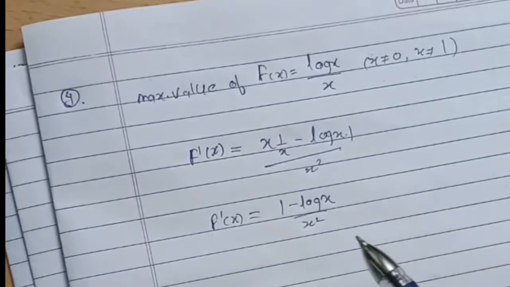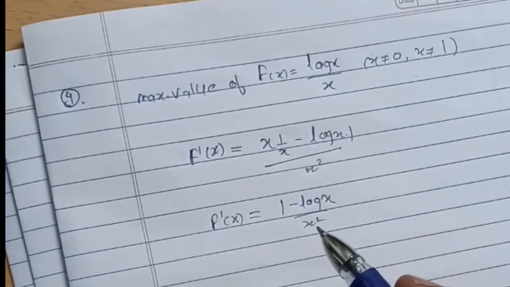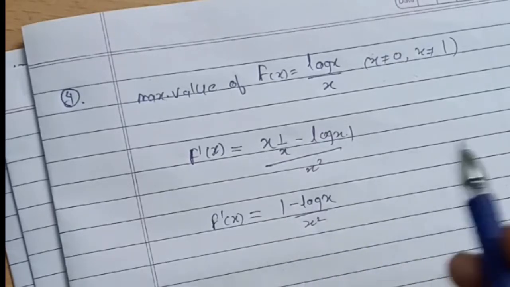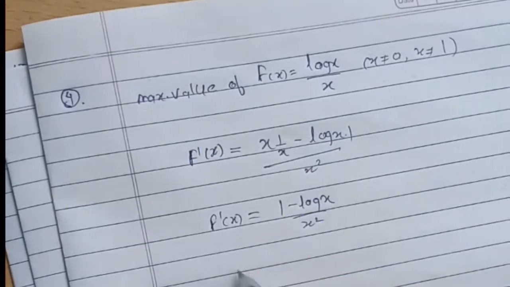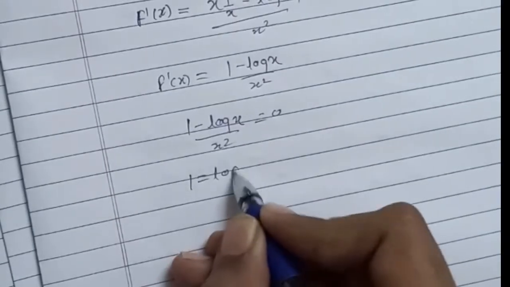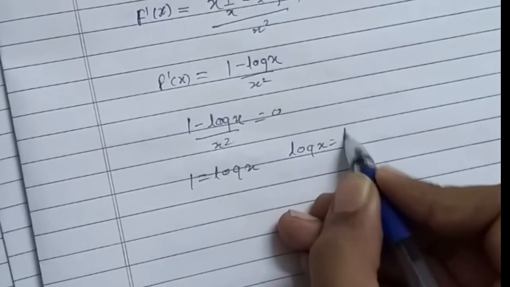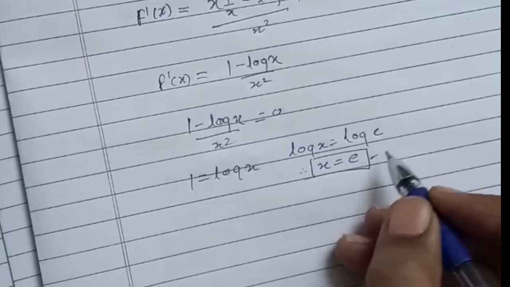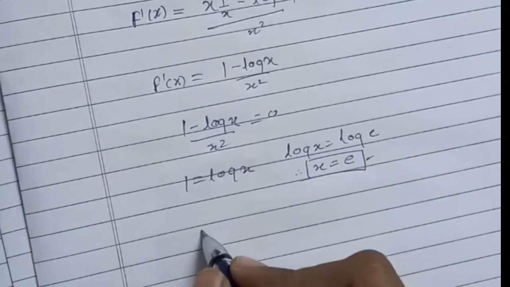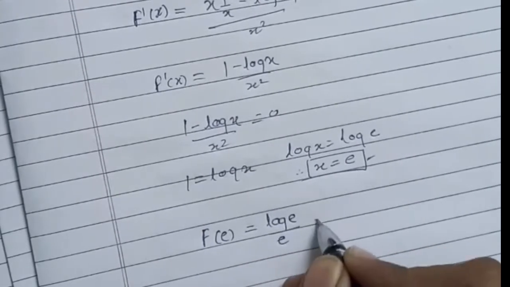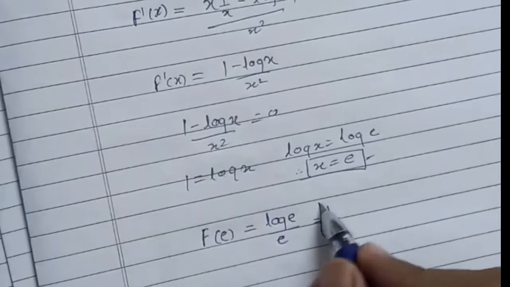We know that f dash of x is equal to 0 for maximum or minimum value, because the slope of the tangent at that point becomes parallel to the x axis, so it becomes 0. So we get 1 minus log x divided by x square equal to 0, that is 1 equal to log x, which is nothing but log x equal to log e, that is x equal to e. Now putting this value, which is the maximum value of f of x, we get the value of the function f of e equal to log e by e, which is nothing but 1 by e. So our answer is 1 by e.